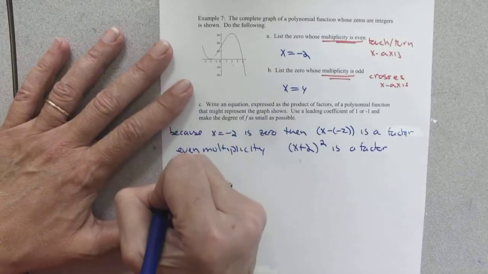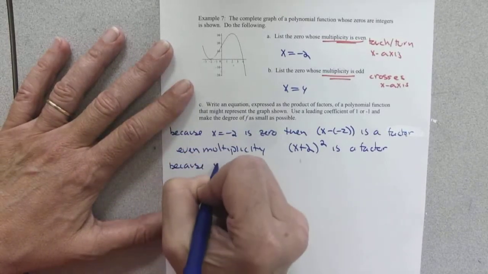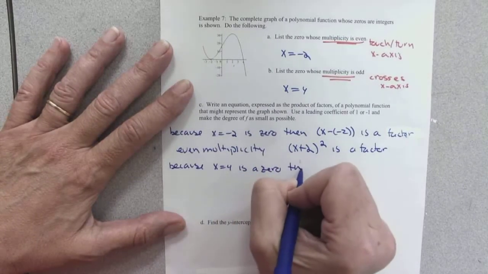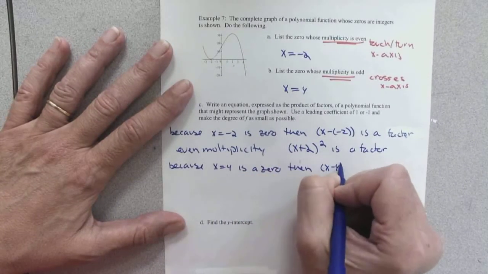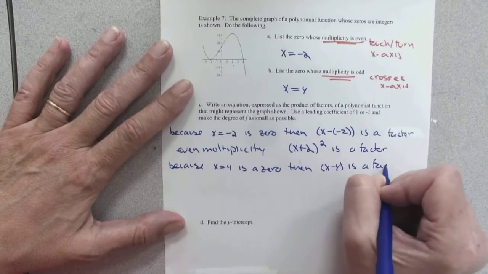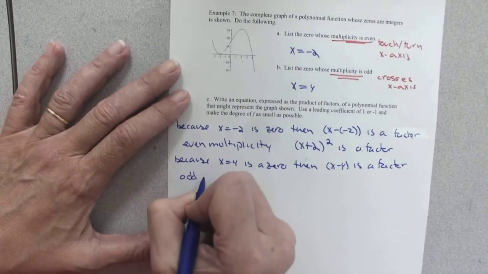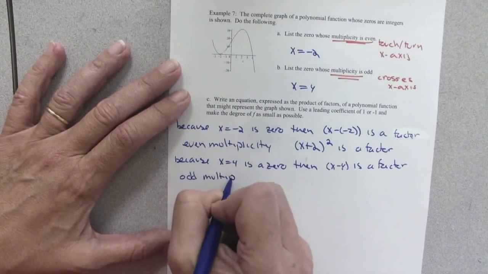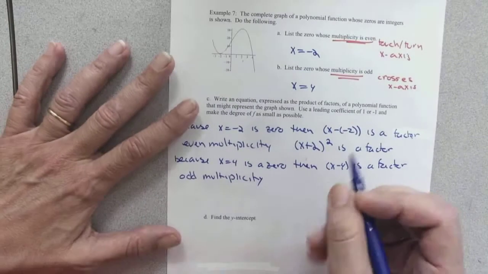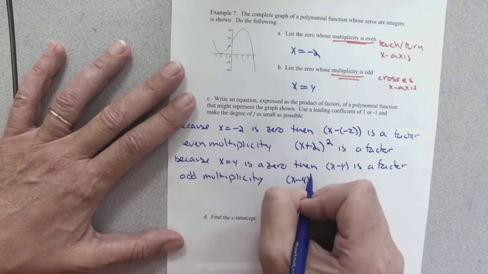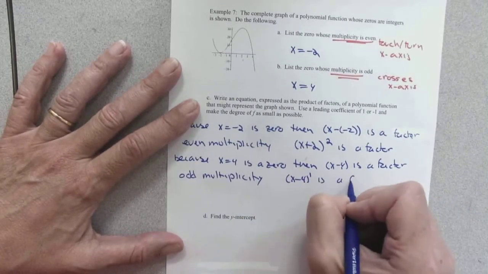And similarly, because x equals 4 is a zero, then x minus 4 is a factor. And we have an odd multiplicity, and so that would mean that x minus 4, technically to the first power, is a factor.